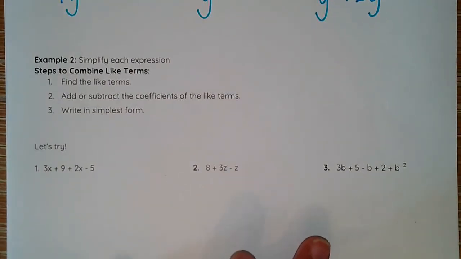When we combine like terms, the first thing that we want to do is determine which terms are alike. And we can note those in a couple of different ways to help us see more clearly as we go through. After that, after we've determined what those like terms are, we can add and subtract the coefficients of these like terms. From there, we will write our new expression in simplest form.